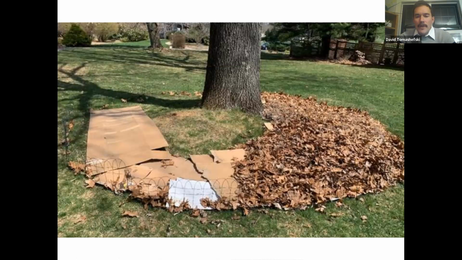And really, all that's happening here is you're eliminating the vegetation which could potentially compete with the native plants you're going to be planting, which are going to be offering all of those pollinator benefits that we were talking about. Come springtime, the cardboard will be very much decomposed, and you can simply cut holes wherever you want to put your native plants.